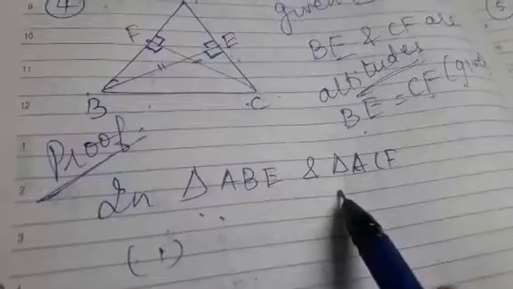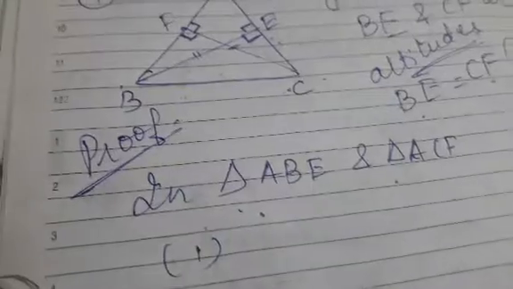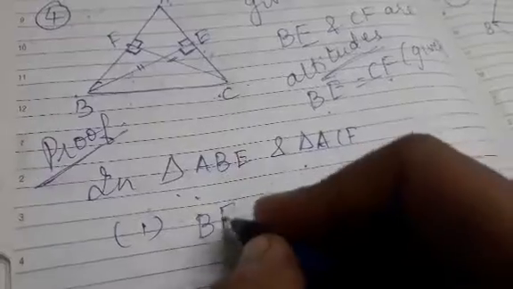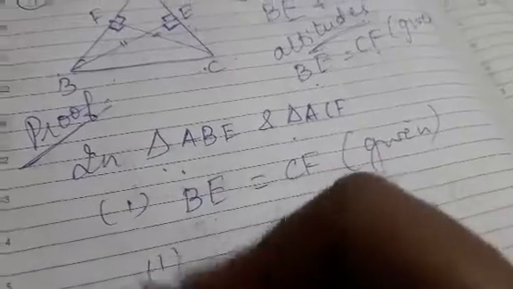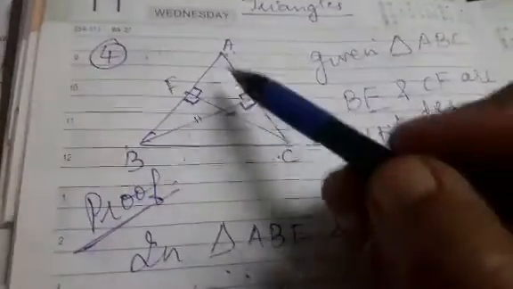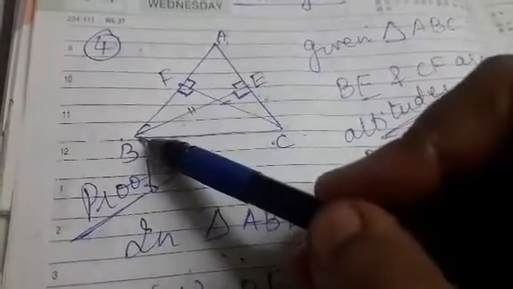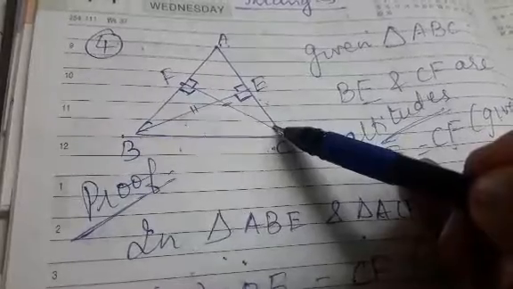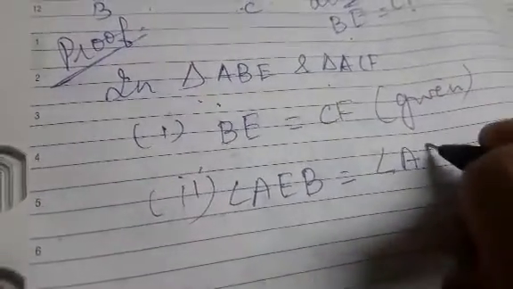First point, ABE and ACF. Whatever is given, we are going to write that. Whatever we have to prove, that also we have to write. So systematically you have to solve your question. First part, equal parts: BE is equal to CF, which is given. Then in the second part, if I look at this triangle ABE, angle AEB is equal to angle AFC.